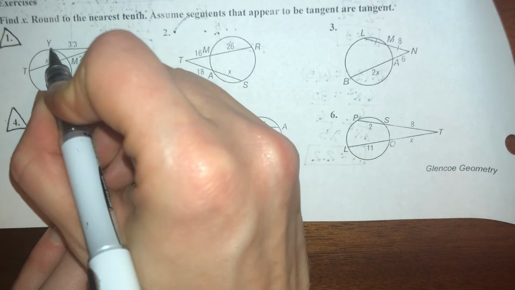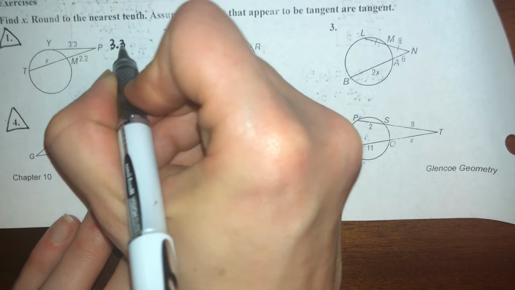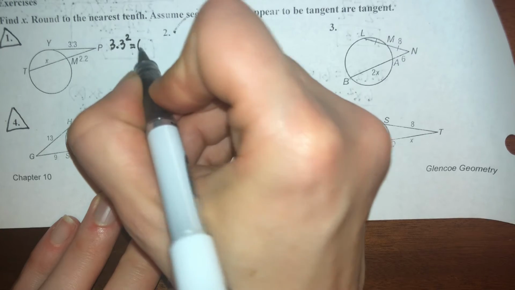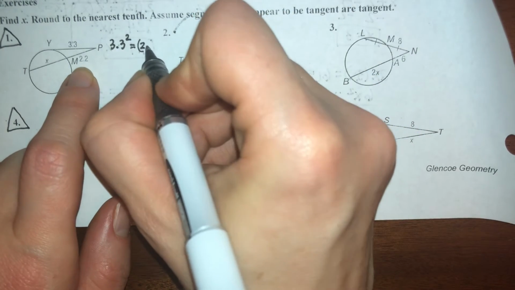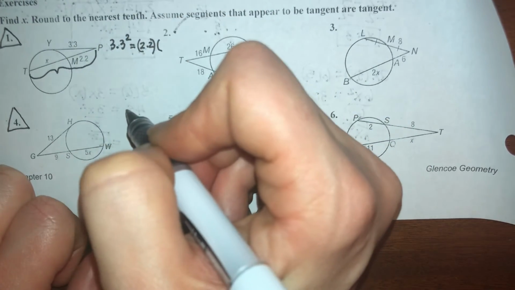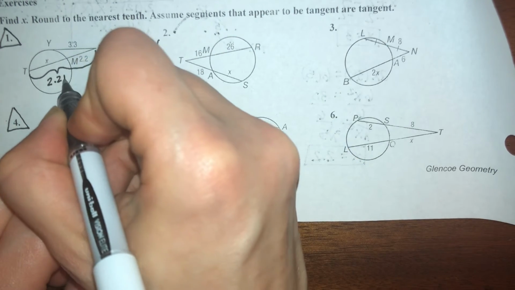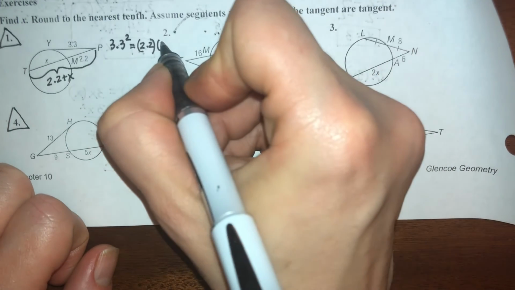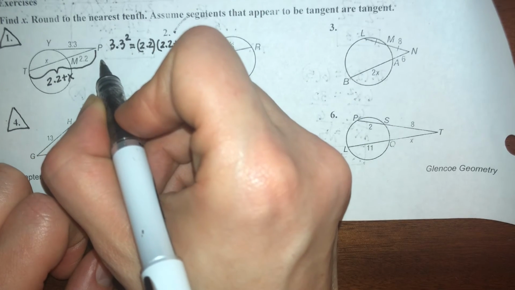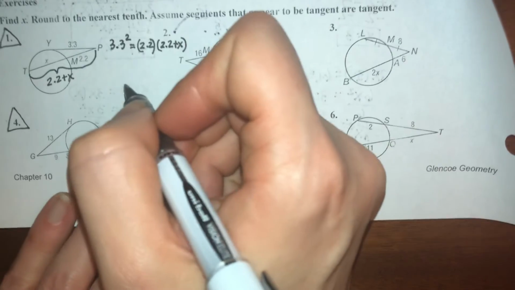So we're going to take our tangent segment, the 3.3, and we're going to multiply it times itself, which is just like squaring it. And we're going to say that's equal to the outside portion, 2.2, times this whole secant segment length, which would be 2.2 plus x. So 3.3 squared is equal to a decimal, obviously.